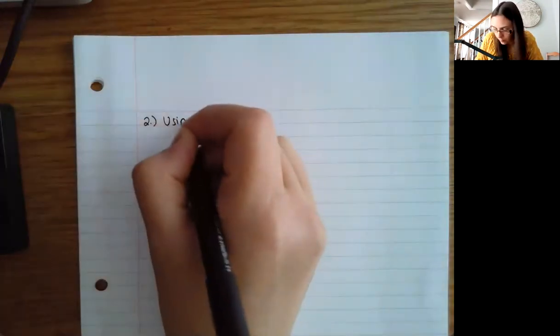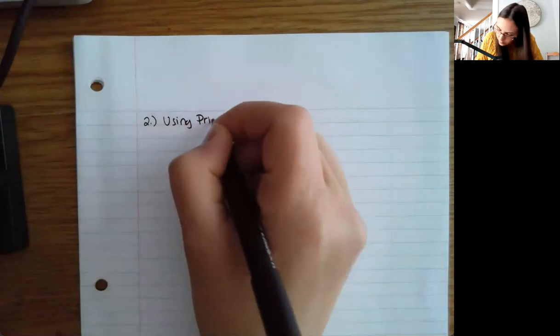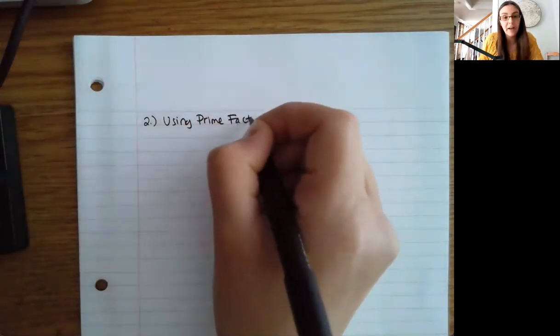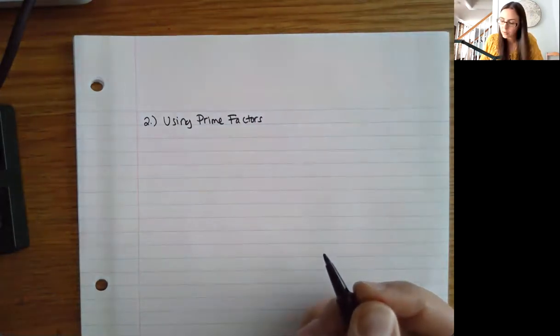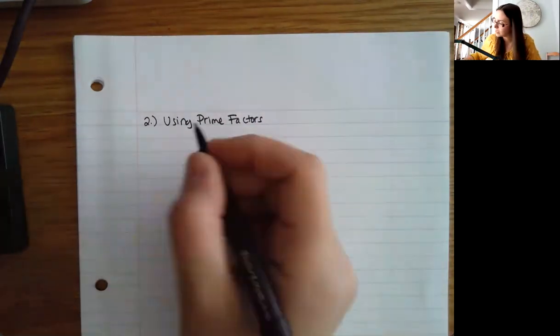So another way to do it is using prime factors. So this is the second strategy, to do the prime factors. And I'm going to use actually the same example here.